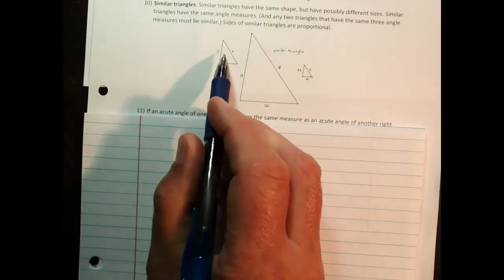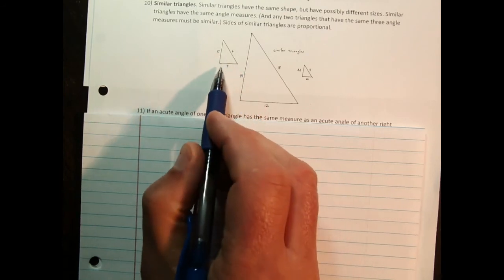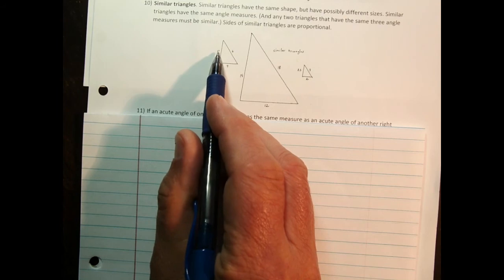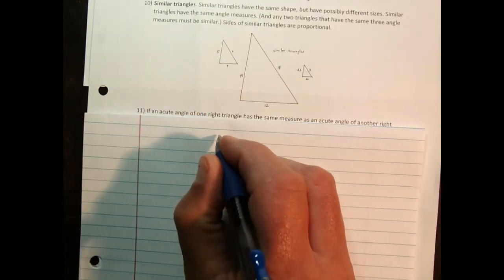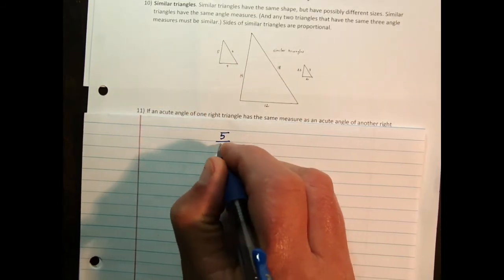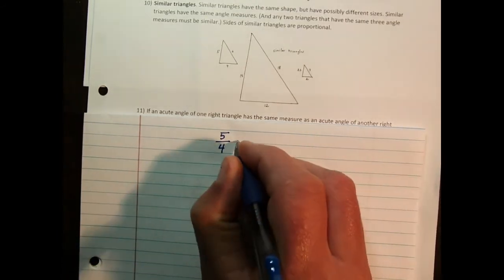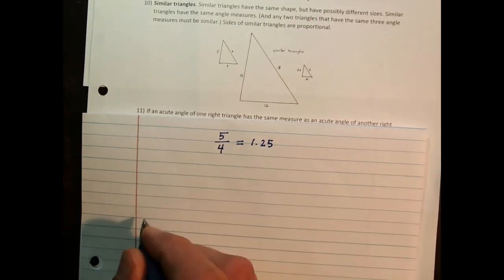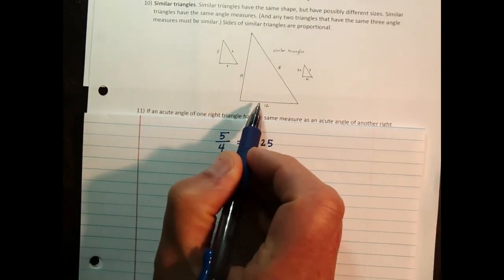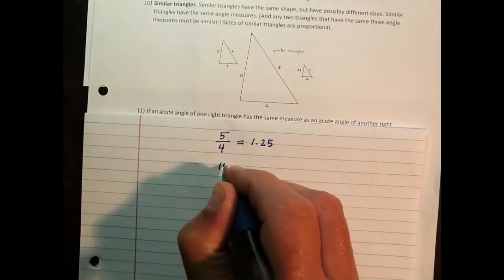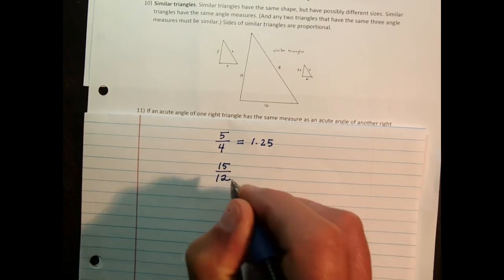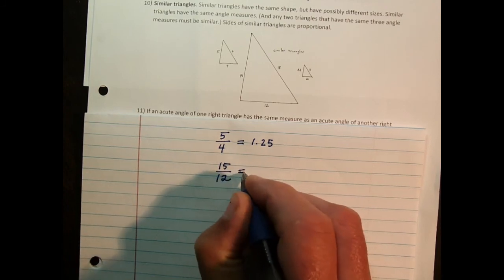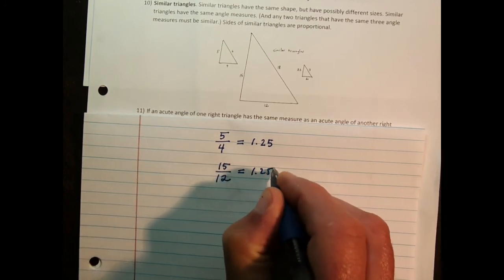Just want to refer back to these triangles that were up above to say a little bit more about this ratio of corresponding sides. And remember, these were similar triangles. One ratio that I get from the first triangle is 5/4. 5/4 is actually 1.25, right? Now the corresponding sides of that second triangle are 15 and 12. 15/12 is going to reduce to 5/4, which is equal to 1.25.